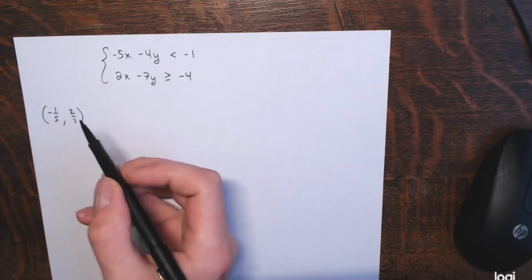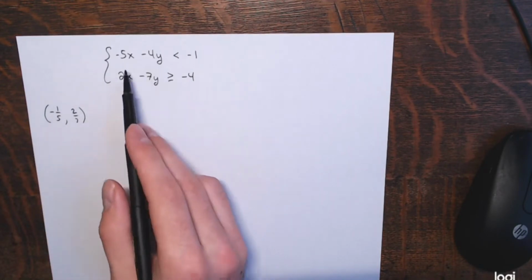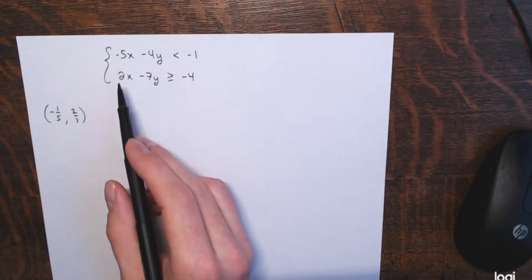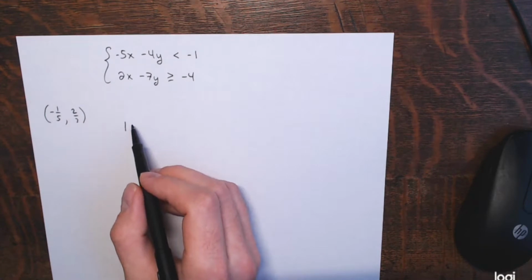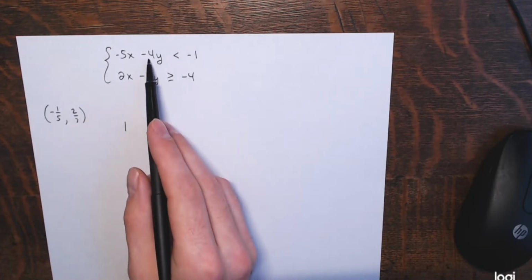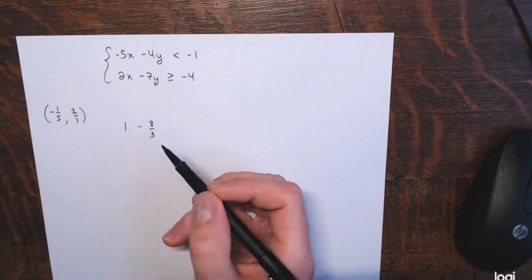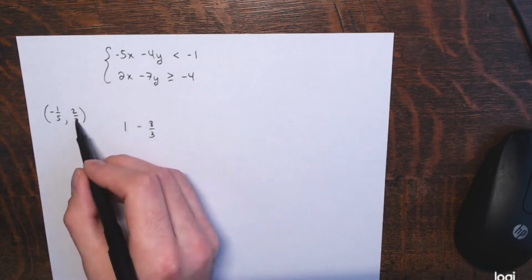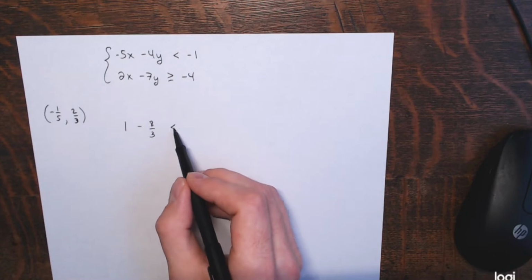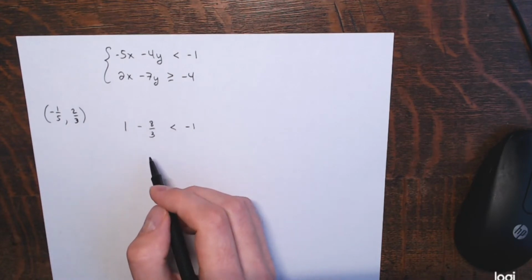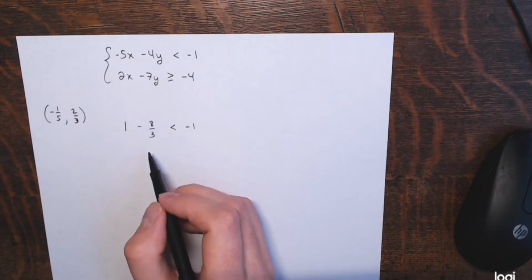All right, so in the first equation, if I plug in negative 1/5 times negative 5 would be positive 1. And then 2/3 times negative 4 would be negative 8/3. And is that less than negative 1? Well, this is 3/3 minus 8/3.